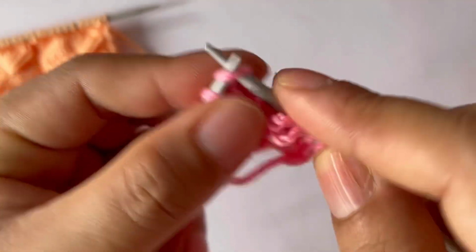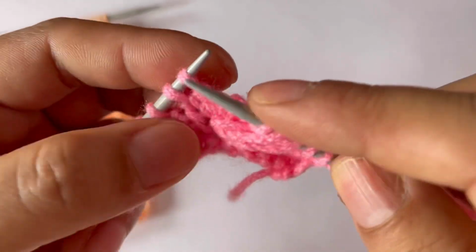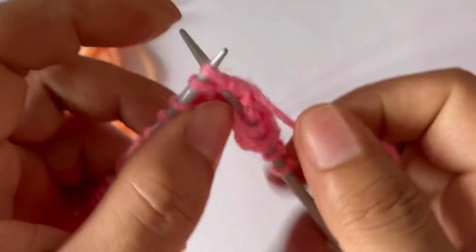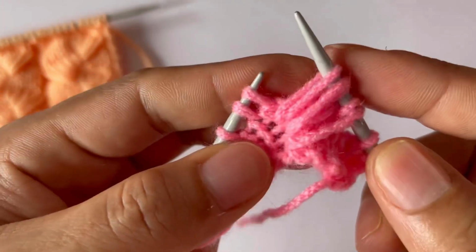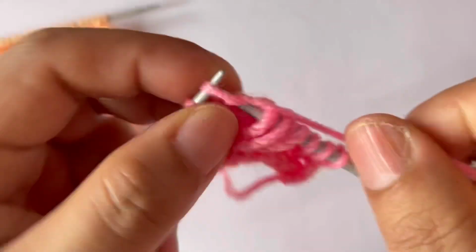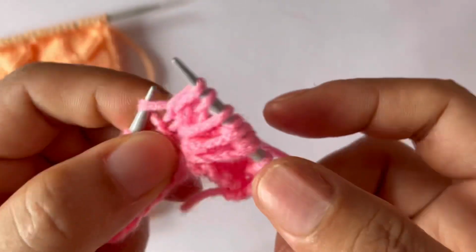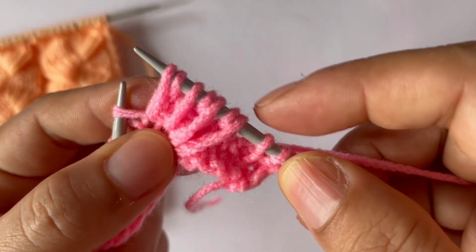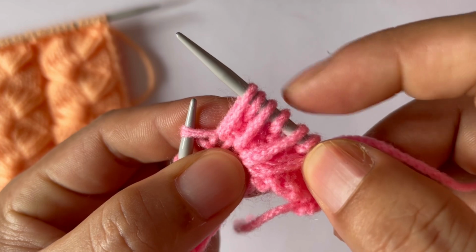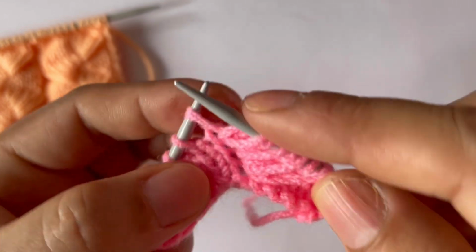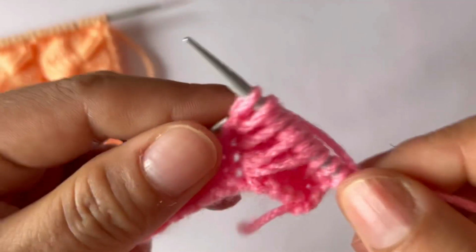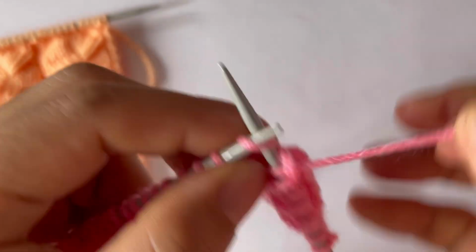Knit 1, draw a loop from the second hole. Knit 1, draw a loop from the first hole. 1, 2, 3 and 4, and then this one stitch knit, and here knit 4.